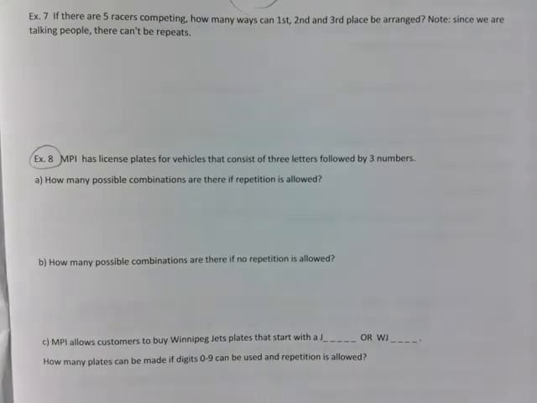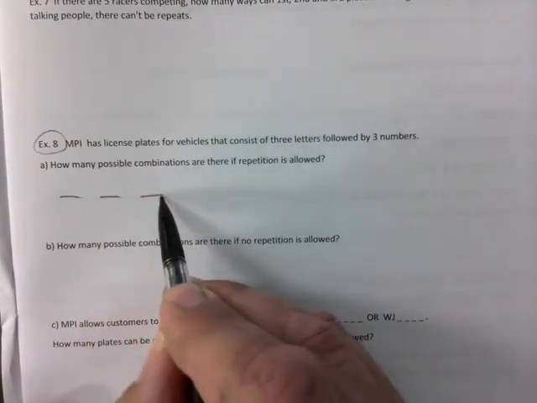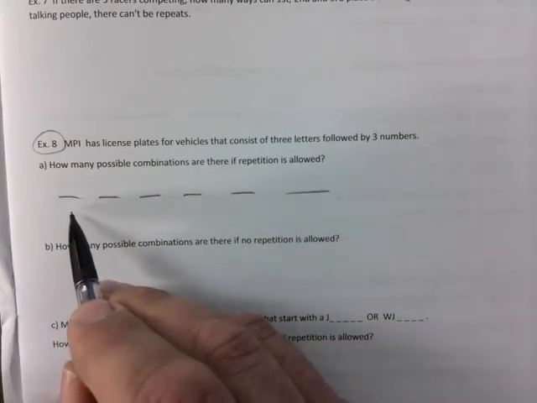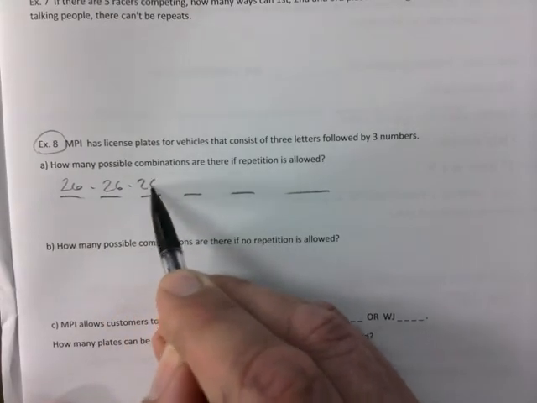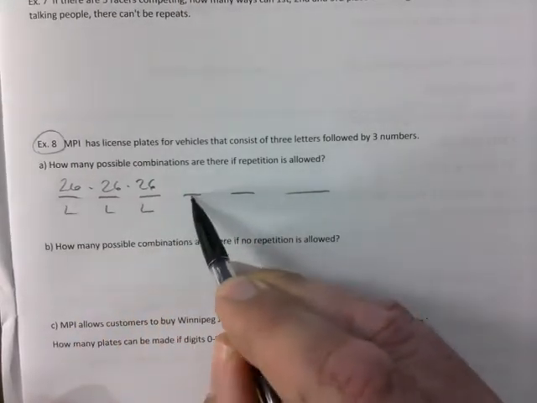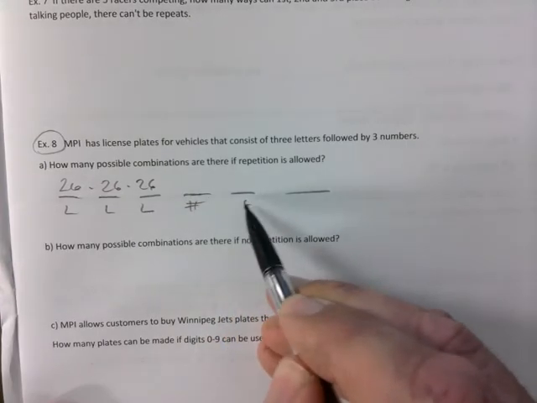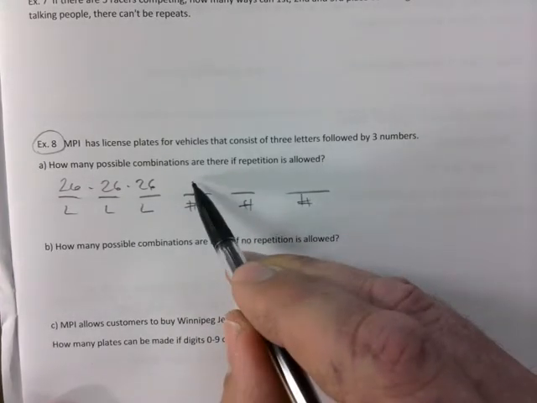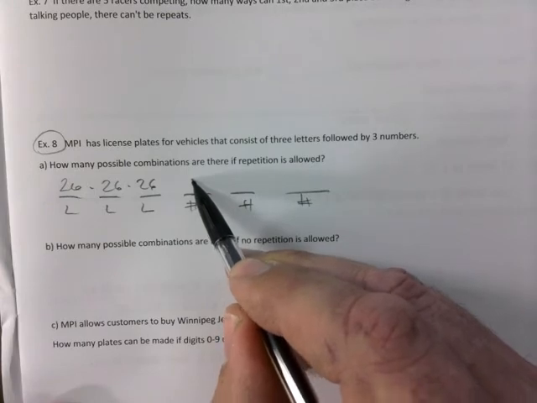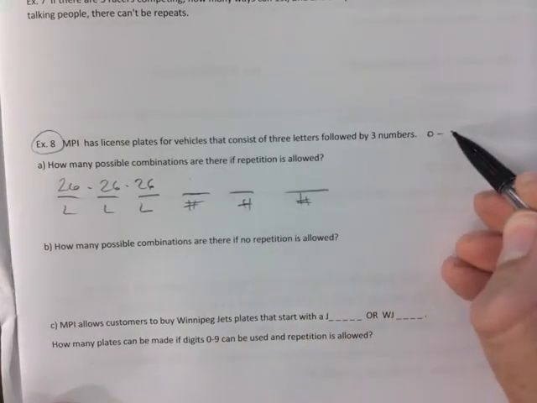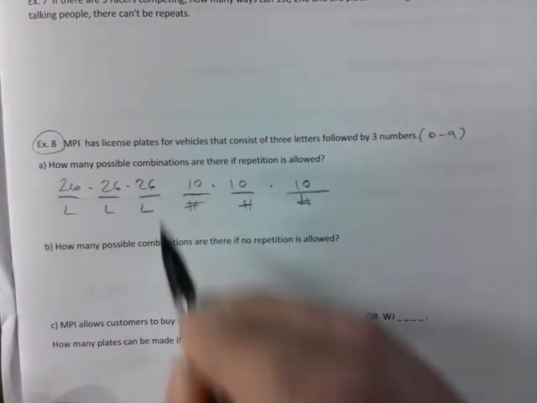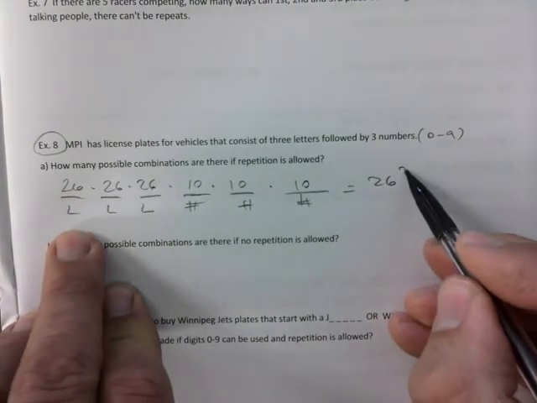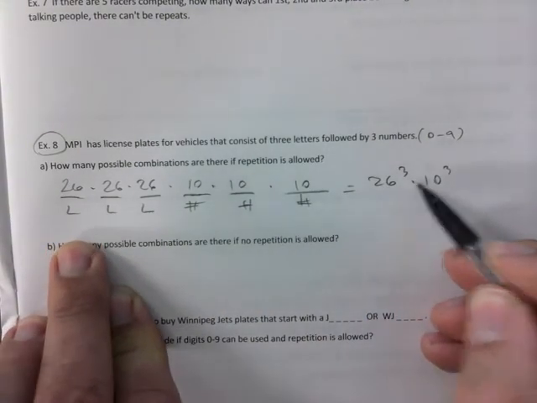All right. Manitoba Public Insurance has license plates, obviously. How many combos are there? I'm allowed repetition, so I'm going to go 26 times 26 times 26, right? Letter, letter, letter, followed by numbers. What numbers would you assume are allowed? 0 to 9, right? So 10 times 10 times 10. Okay? So it's 26 cubed times 10 cubed.